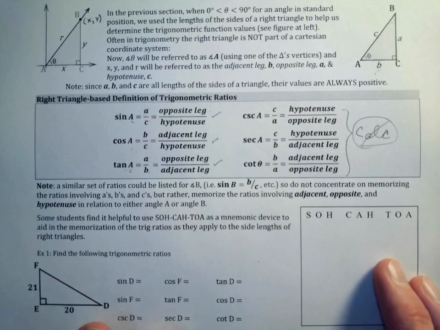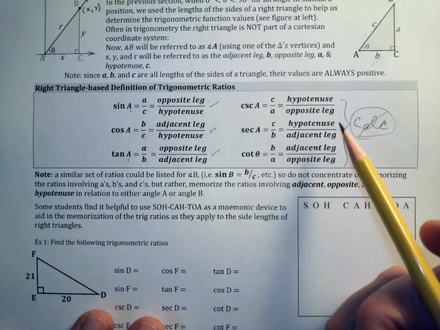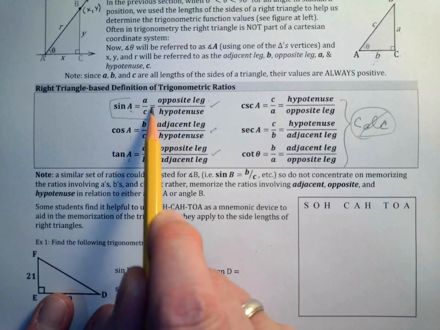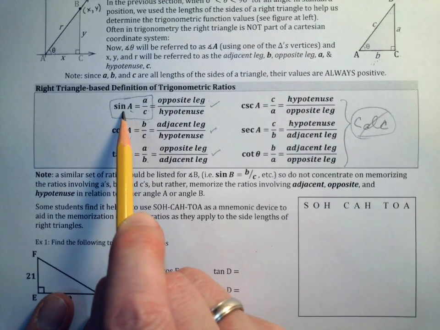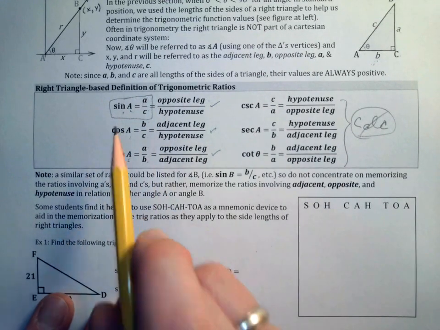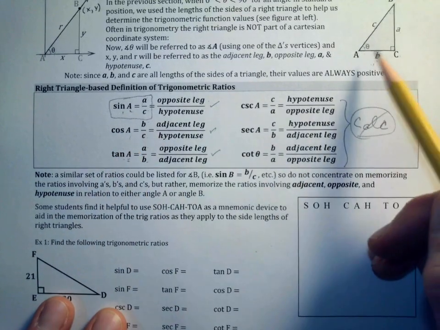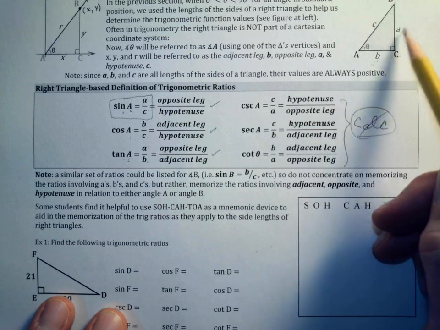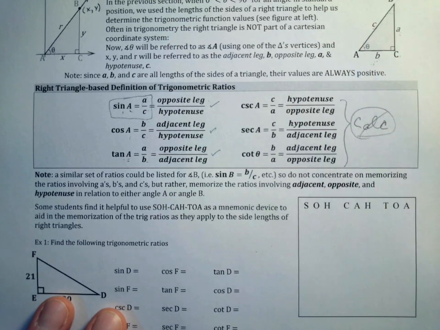So concentrate on those. Every year I have a couple of students who memorize this and think that it applies to any sine. Sine is always a over c, and it's not. All right? It is for this angle, because for this angle A, a is the opposite side, c is the hypotenuse.